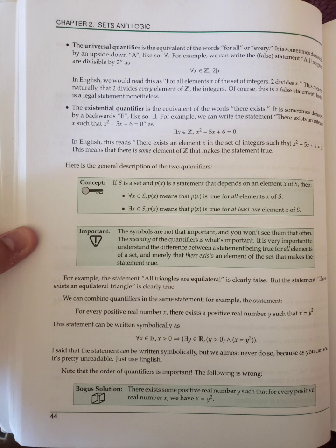So we can combine quantifiers in the same statement. For example, for every positive real number x, there exists a positive real number y such that x equals y squared. There we have two quantifiers in the same sentence. That's perfectly allowable, and we'll see that often.